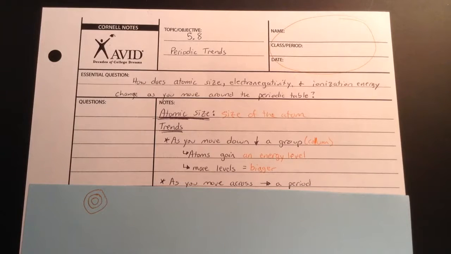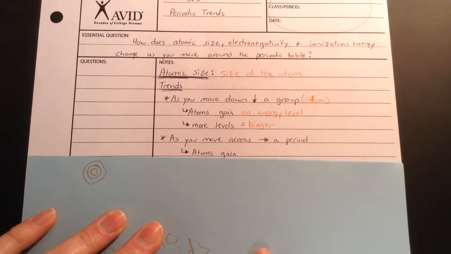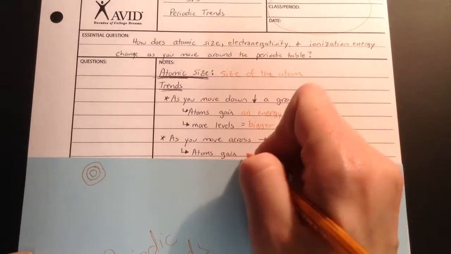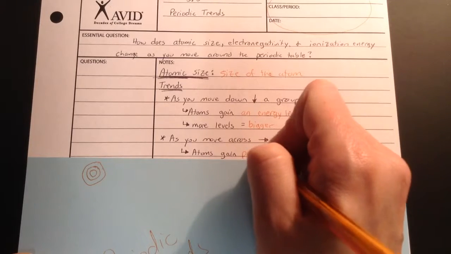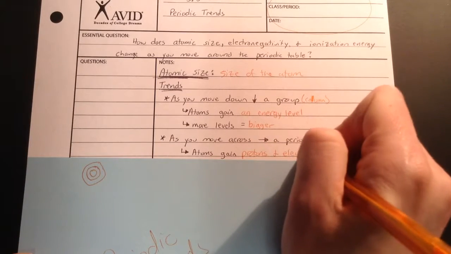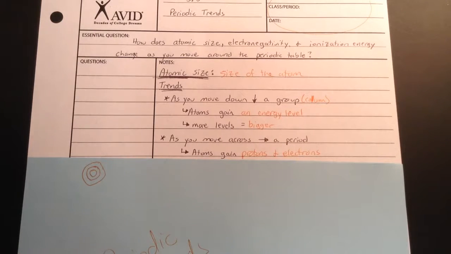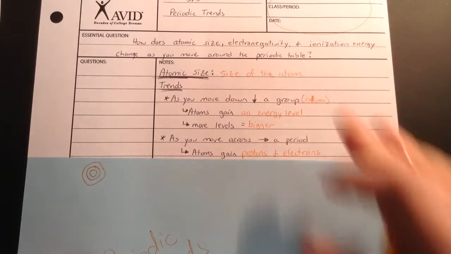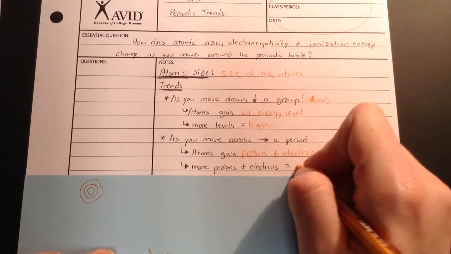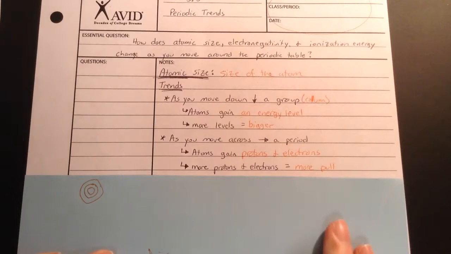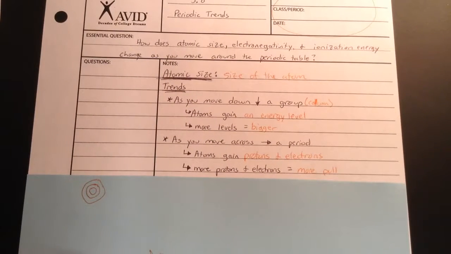So when you move across a periodic table, something a little bit different happens, and this is the one that's difficult to think about, but we'll make it easier, okay? So as you move across the periodic table, atoms gain 1 proton. For every box you move over, it's 1 proton and 1 electron. So they're gaining both protons and electrons. And if you take physics 2, you can find out all about what that means as far as forces within the atom. But there are electric forces that are getting bigger. And when you have more protons and more electrons, you have more pull. Like I just said, the pull gets stronger. So that pull is getting stronger.